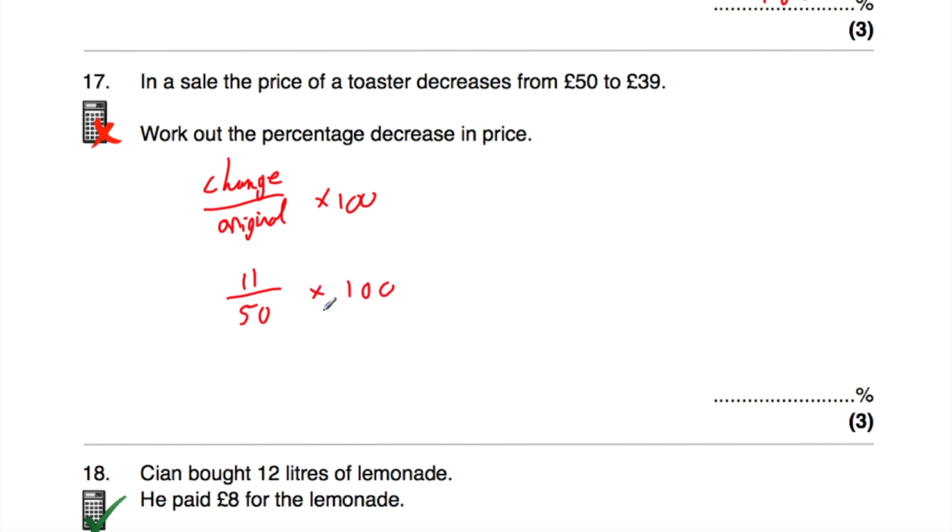Now, this is actually quite a nice fraction because it's 11/50ths times 100. And remember, to work out a fraction times 100, we could work out the fraction of 100. So we're going to work out 11/50ths of 100. We take 100 and divide by the bottom: 100 divided by 50 is 2, and then times by 11 is 22. So 11/50ths times 100 is equal to 22. That means the percentage decrease in price is 22%. The price goes down by 22%.